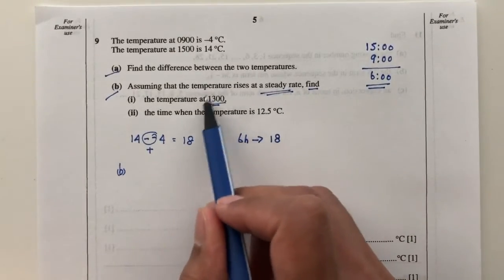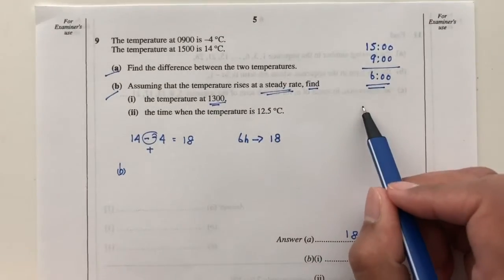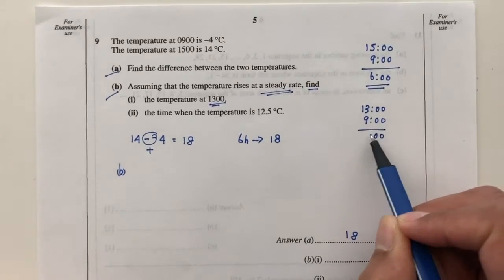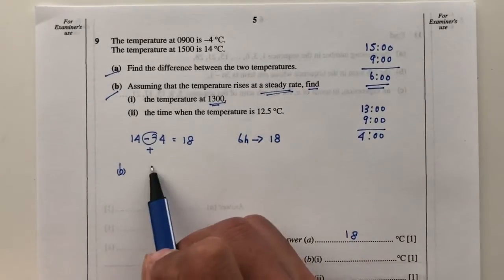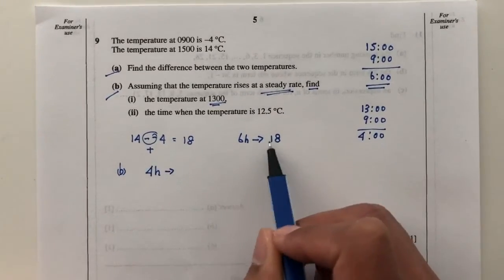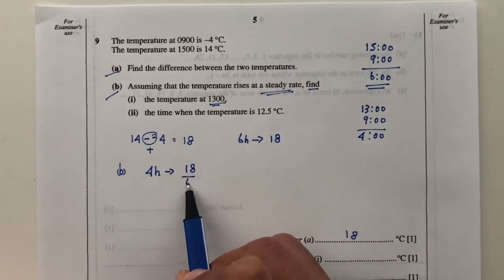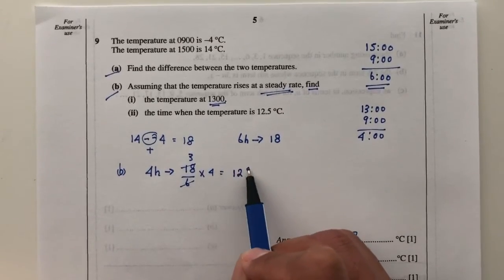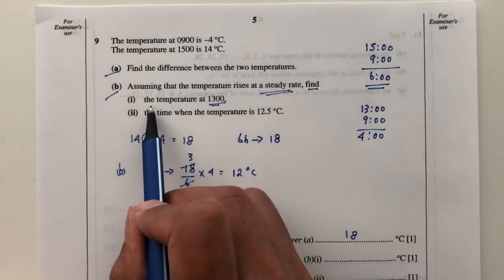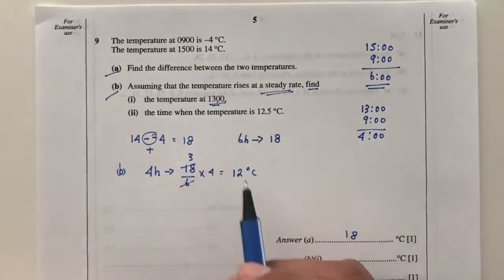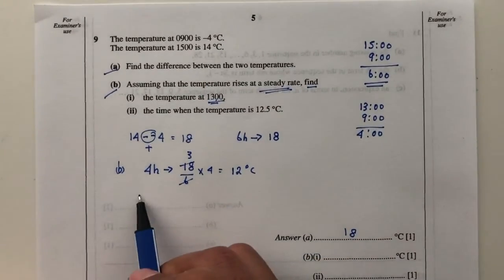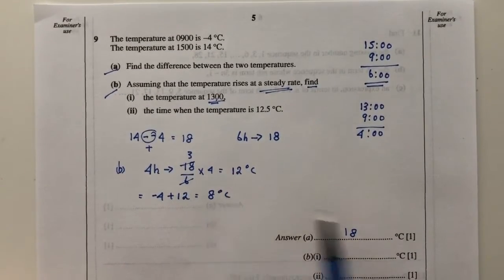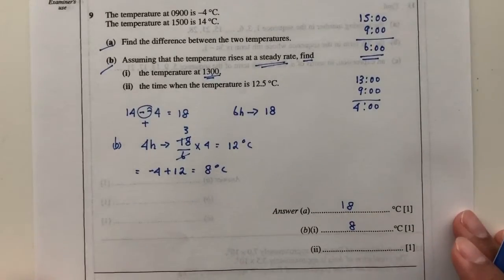Now, for it to become 1 p.m. from 9, let's see how many hours we need. From 9 to 13, that will be 4 hours. For 4 hours, it would move by how many degrees? We'll have to do 18 divided by 6 times 4. That will be 3, that will be 12. So it will move by 12 degrees. So the temperature at this time will be -4 plus 12, that will be 8 degrees Celsius.